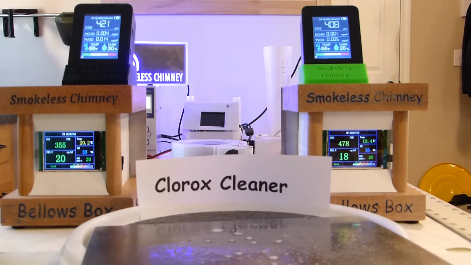So the gases that are evaporating off the plate there are not moving around much. Now you'll notice the left meter on the top will start going up, and as I place the Clorox container, the cleaning container, I thought that it was because I had pointed the nozzle toward that device.